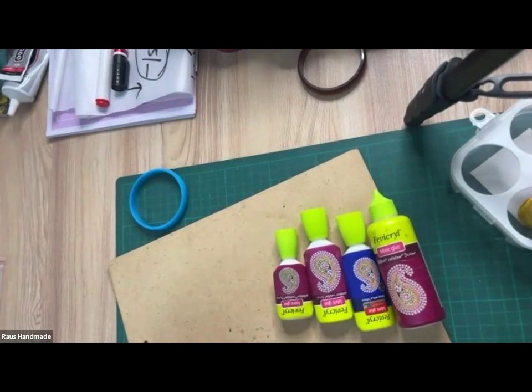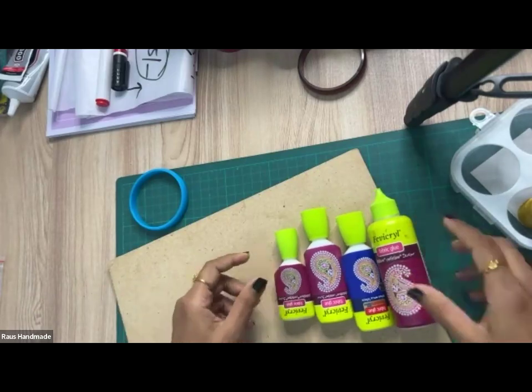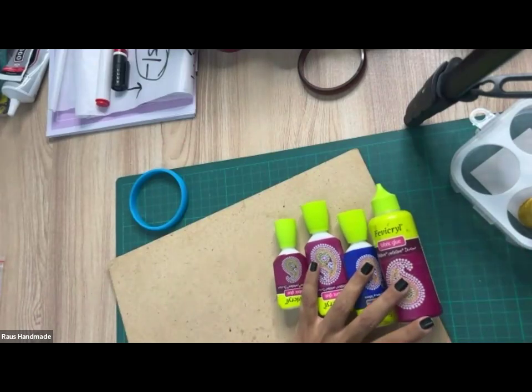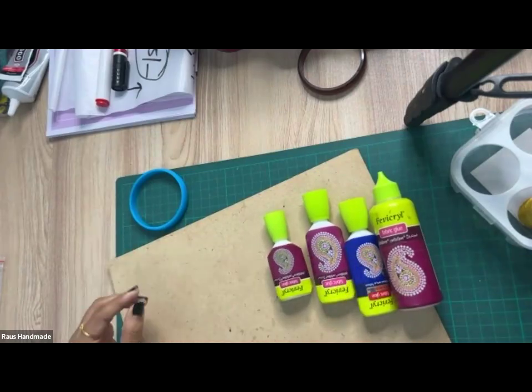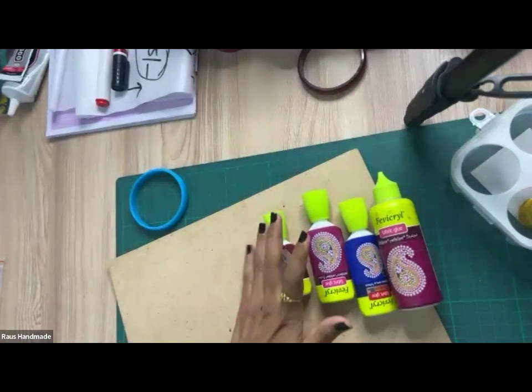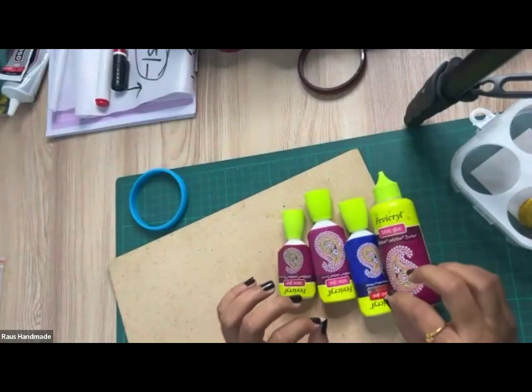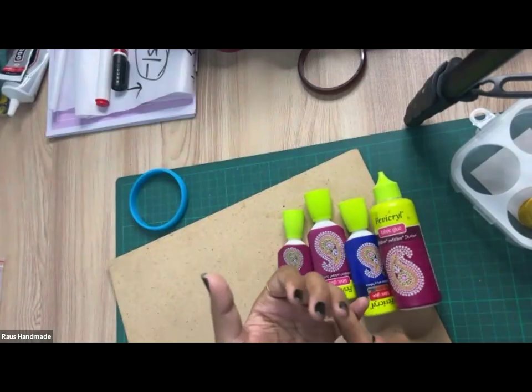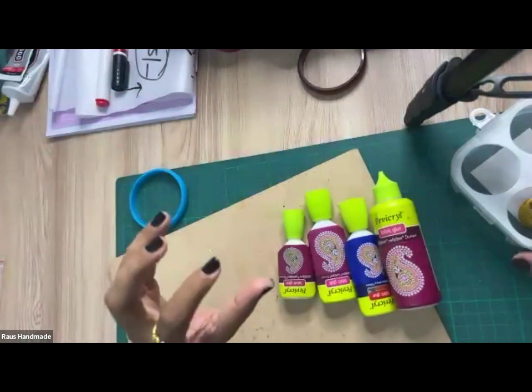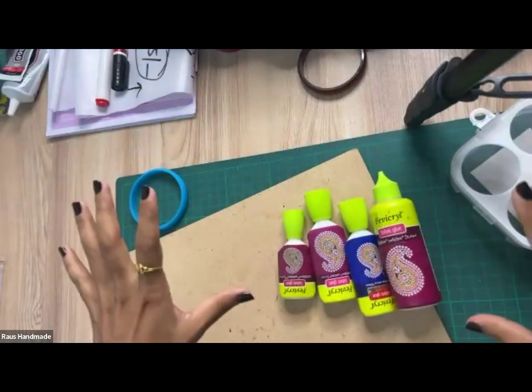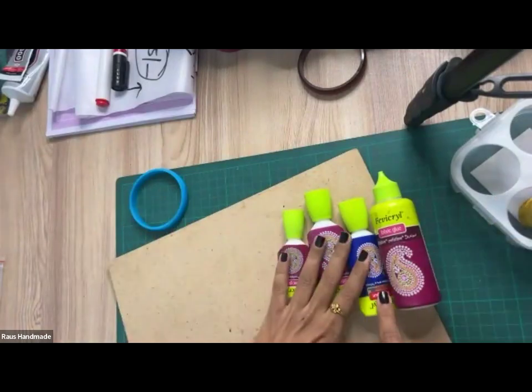Okay. So you can take any silk thread color of your choice. Okay, and we are going to use fabric glue. Since we are going to work with threads, we are only going to use the fabric glue. Whichever thread you use, remember to use fabric glue only.